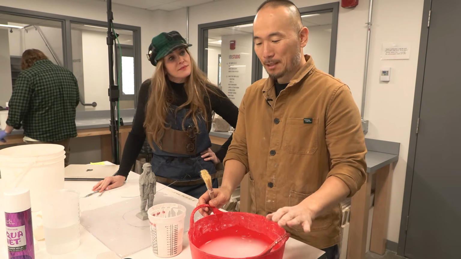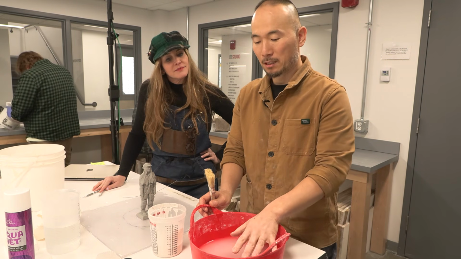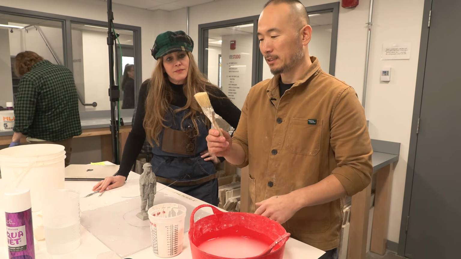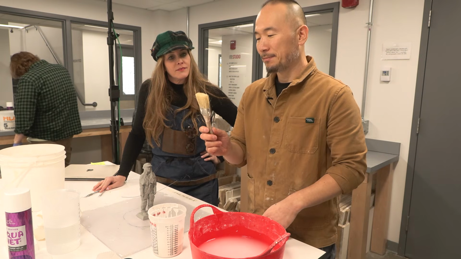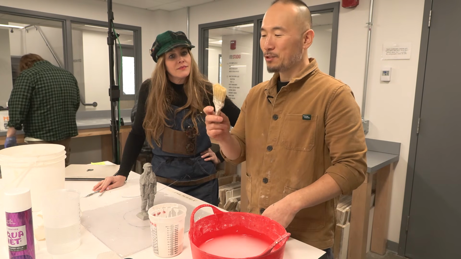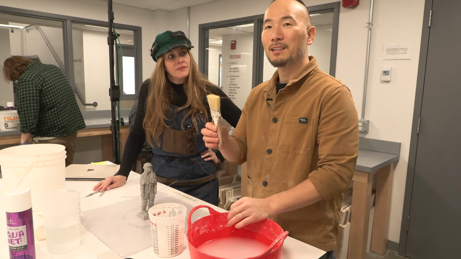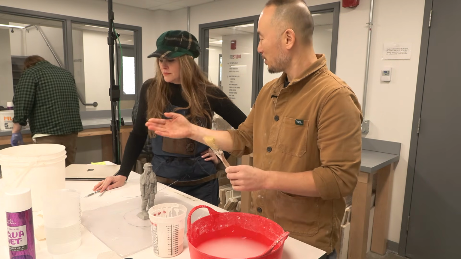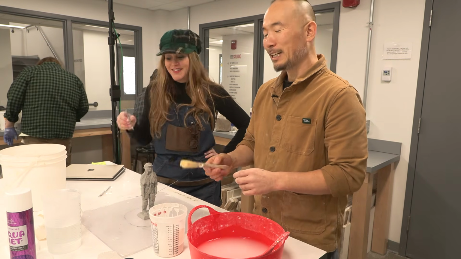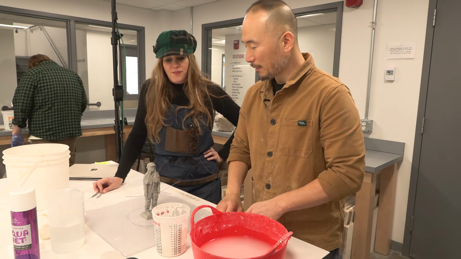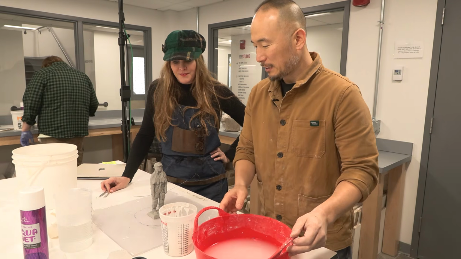I prepared a bucket with water, and also brought this brush. Again, when you make your mold, the tools don't need to be fancy ones like old dental tools, and a cheap paintbrush works too.